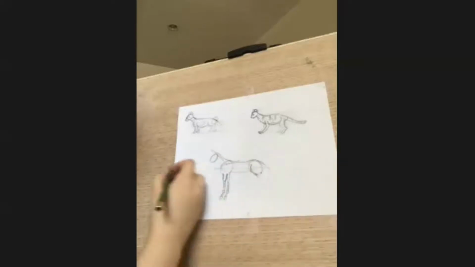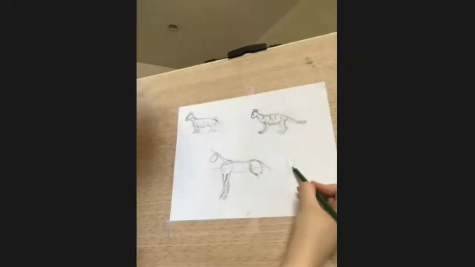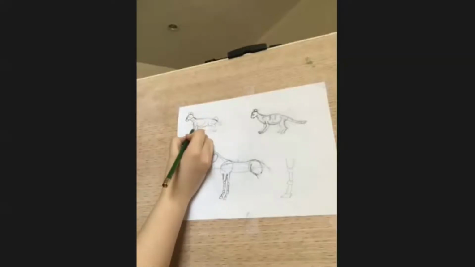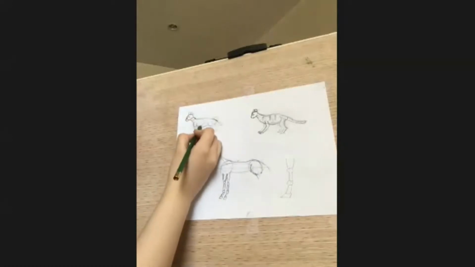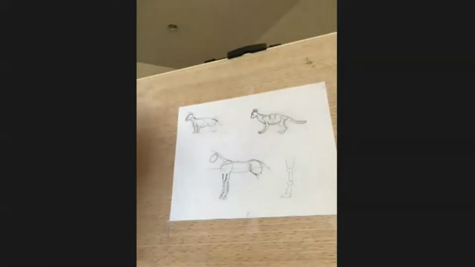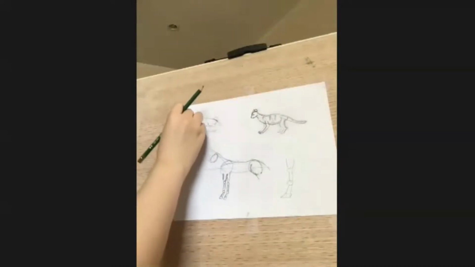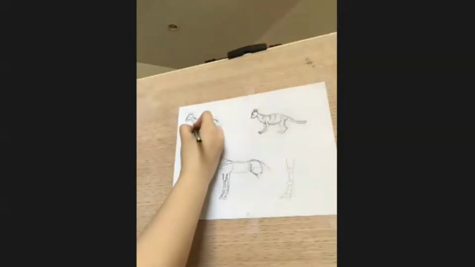So I'll just do it again on the side here. It's a rectangular kind of shape like this, circle, and a shape like this, circle, and like that, and a big block for its hooves. Okay. Is everyone okay to continue?